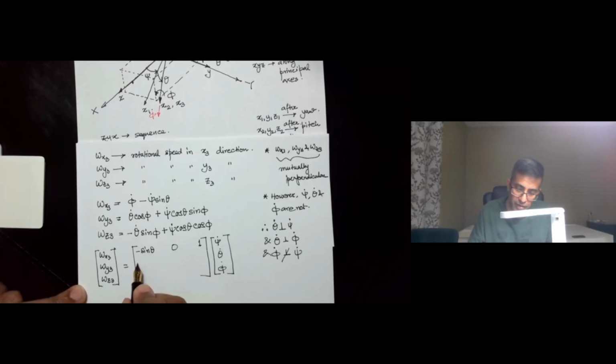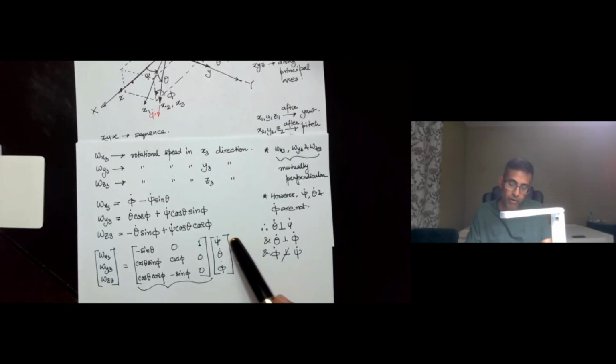We have cosine theta sine phi, cosine phi, and 0, and cosine theta cosine phi, minus sine phi, 0, as our net rotation matrix that maps between the body fixed angular velocities and the angular velocities along the Euler angles.